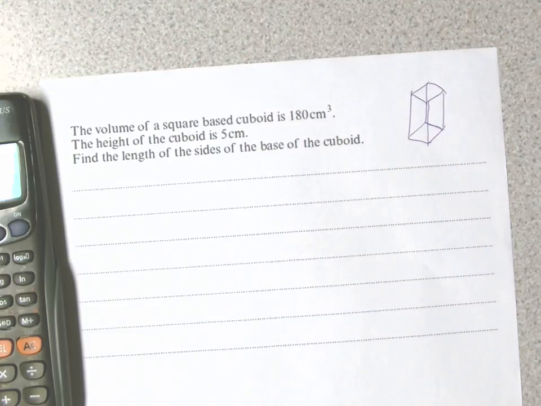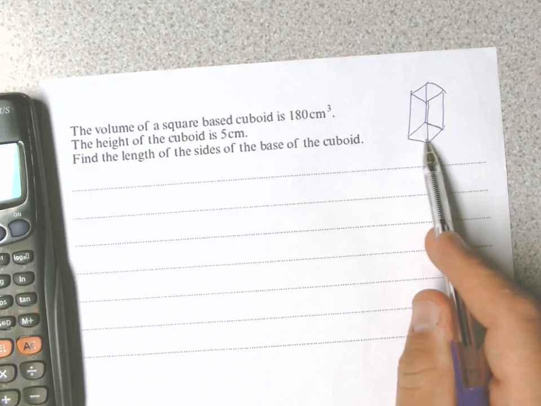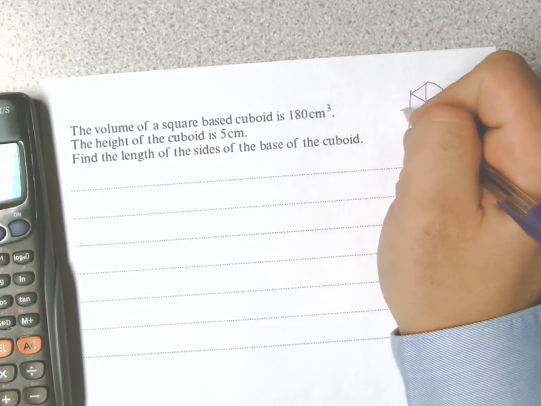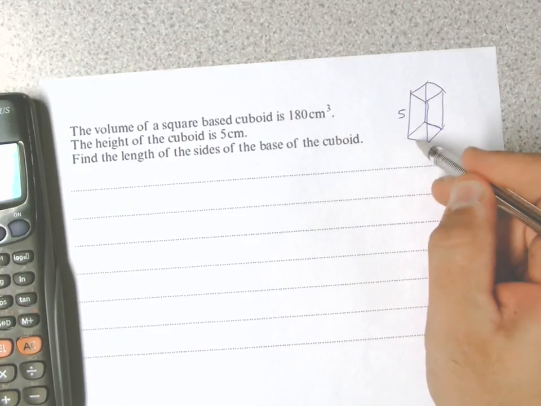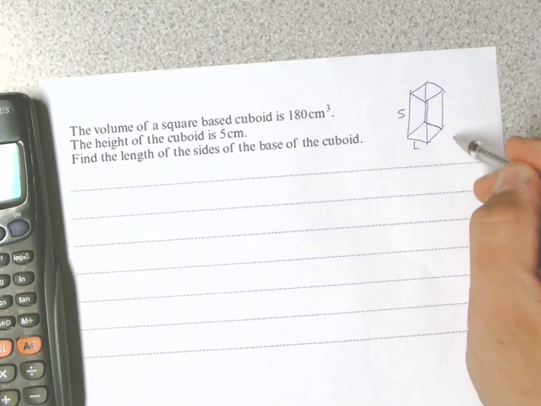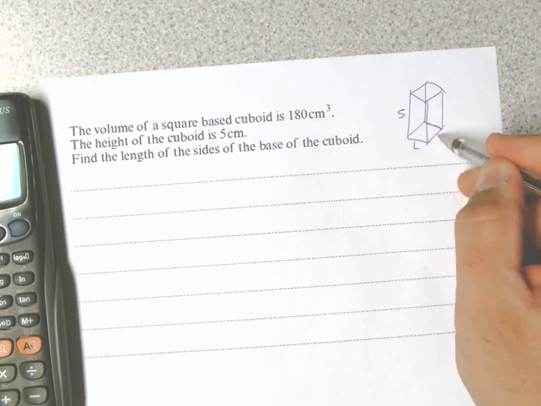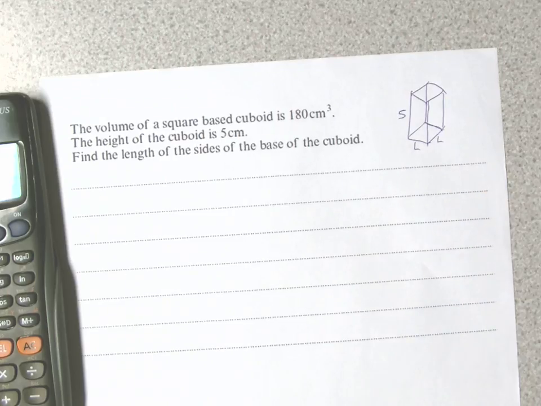So hopefully that makes sense the way I've drawn that. The base is a square. The height we're told is 5. Now the base is a square, so we don't know how long it is. Maybe we call it L. We don't know how long it is, but the other side is also L, because it's a square, so the length and width are the same.